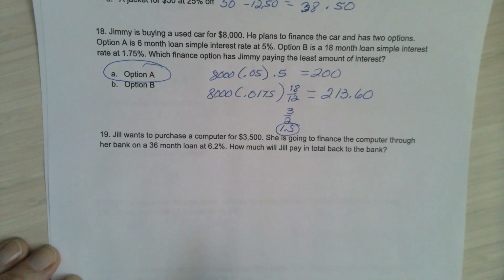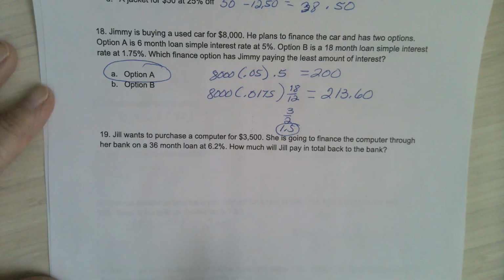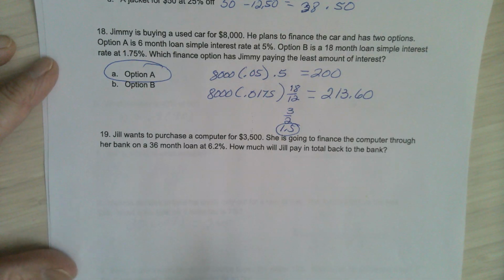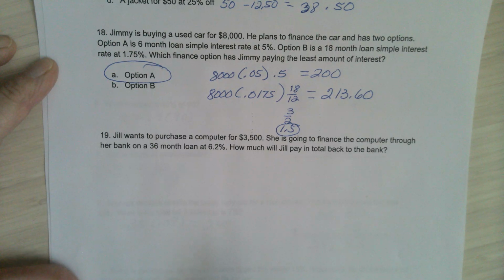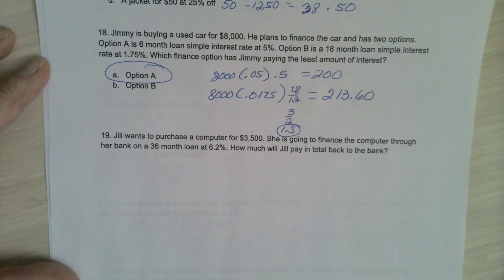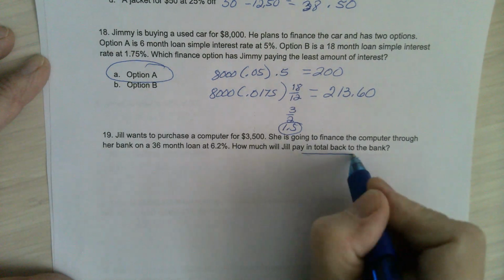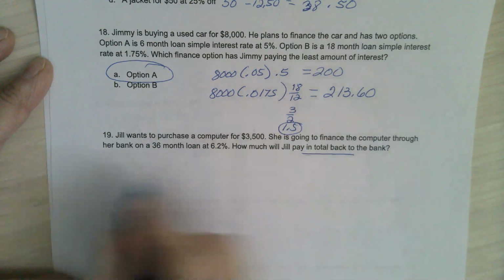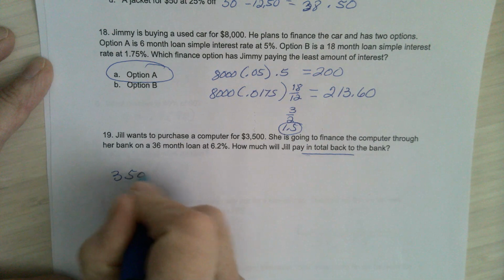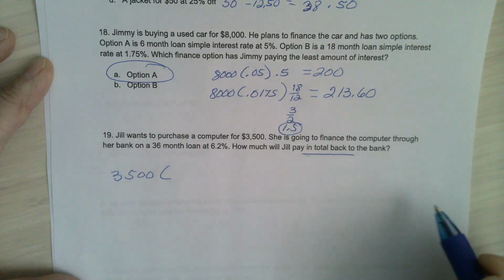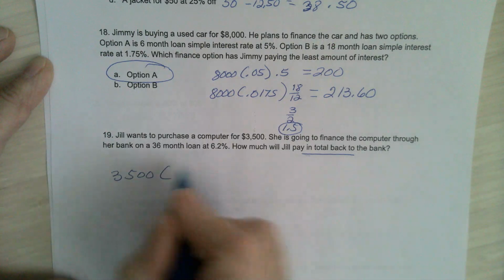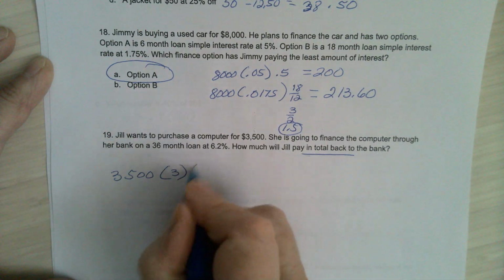Last problem. Jill wants to purchase a computer. She is going to finance the computer through her bank on a 36-month loan at 6.2%. How much will Jill pay in total back to the bank? Now this one says the words in total. So you're going to take $3,500. 36 months is the same thing as how many years? 3. So I'm just going to take it times 3 times 0.062.